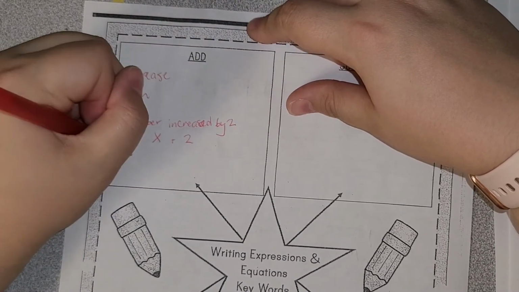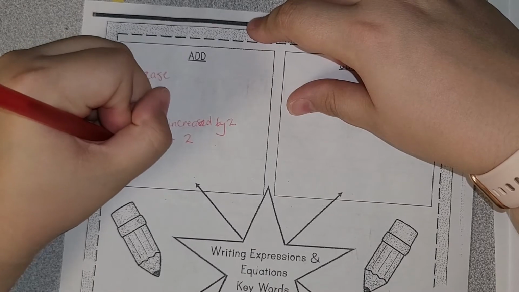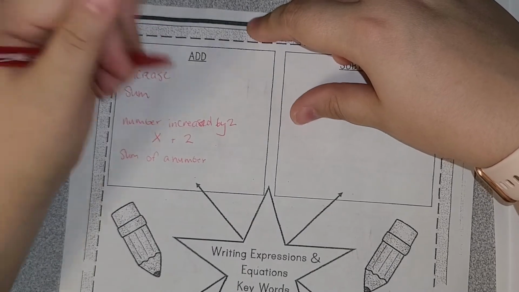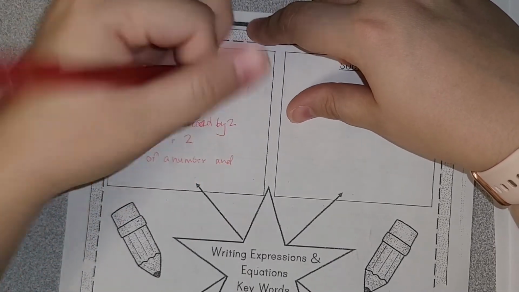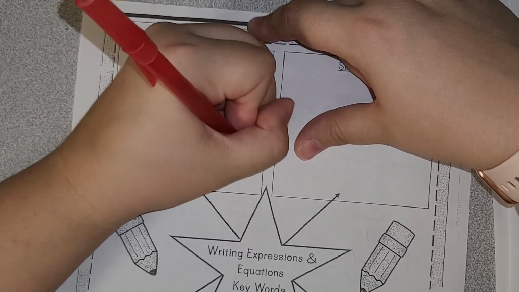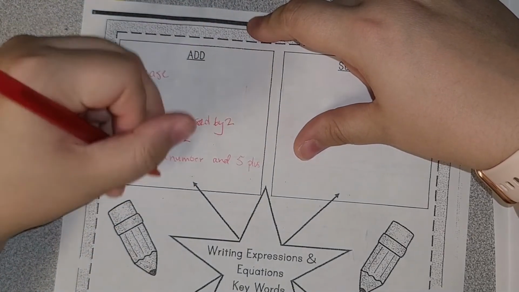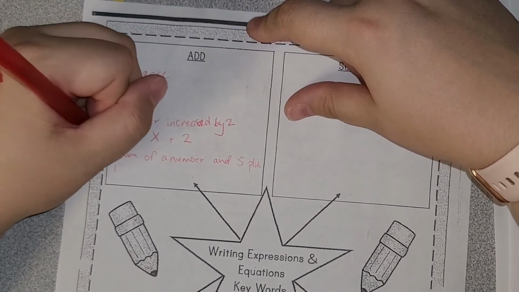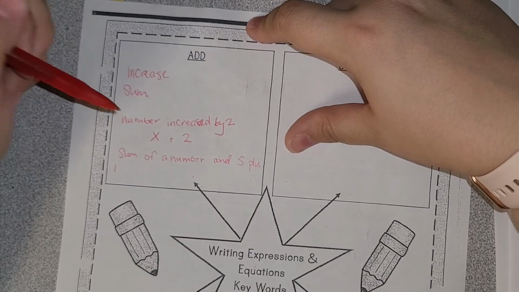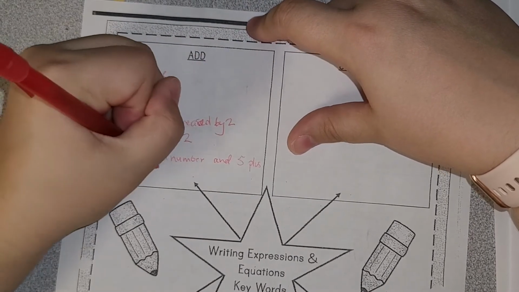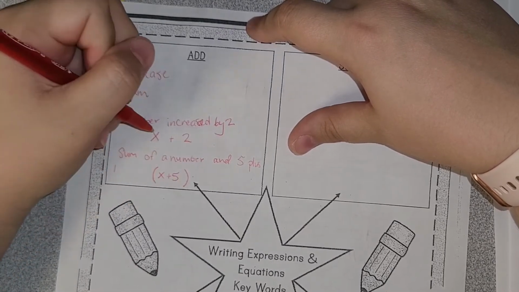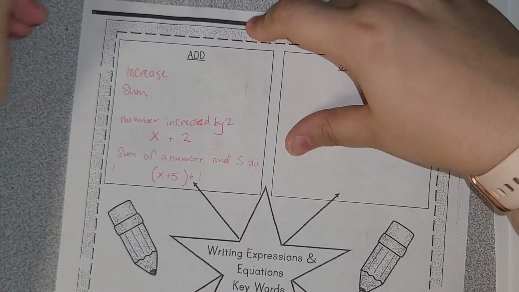If I said the sum of a number and 5, plus 1. Now, when it says sum, that is a hint. That's telling you I need the answer to a number and 5. But we can't actually answer that, so that tells us we need parentheses. So I'd write x plus 5, in parentheses, plus 1.